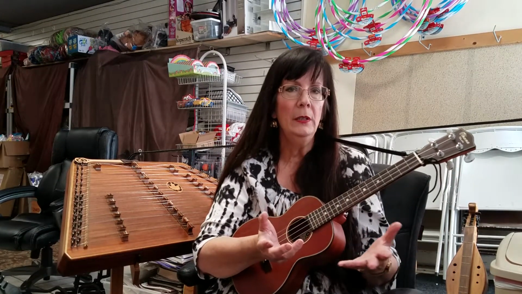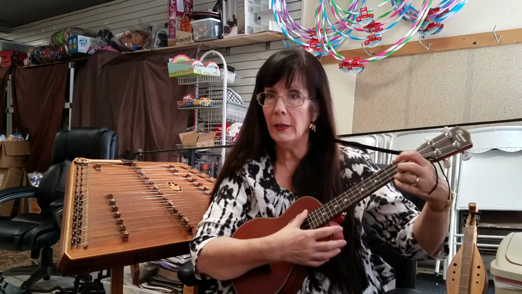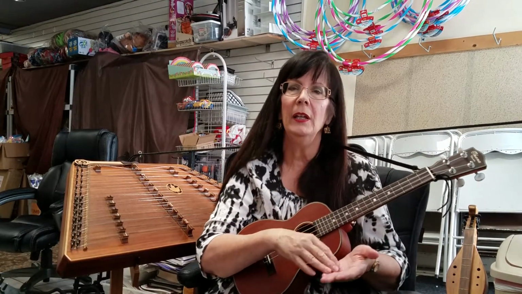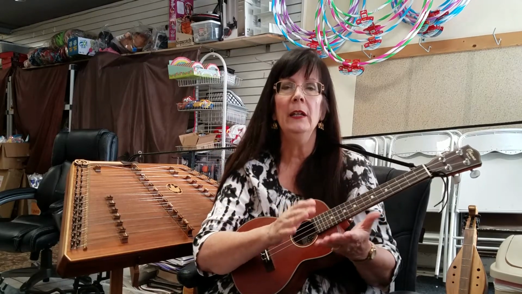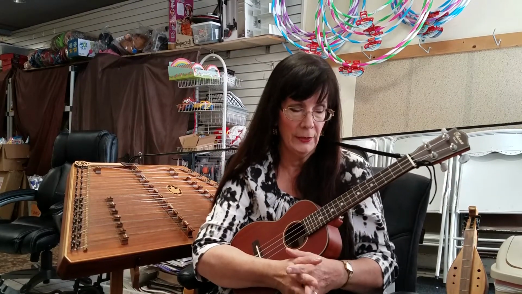I have a fairly low voice for a woman, but G is even too low for me. So I sing it in C. So a musical key is the first thing we need to know about, because a musical key will raise or lower the melody depending on what key you need to sing it in.